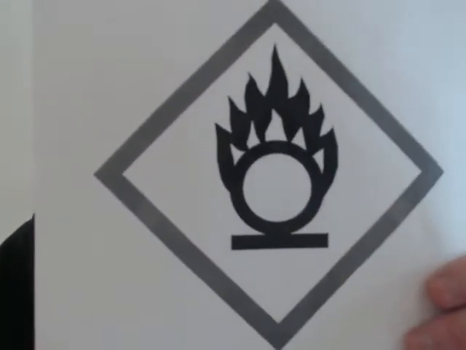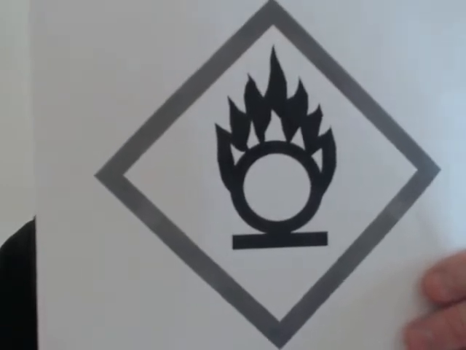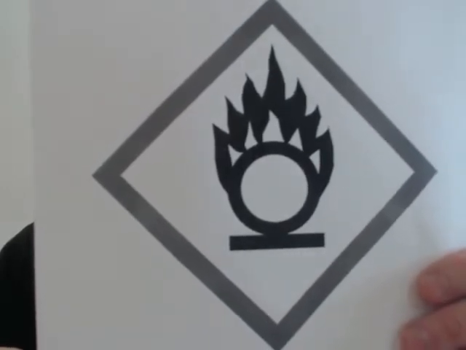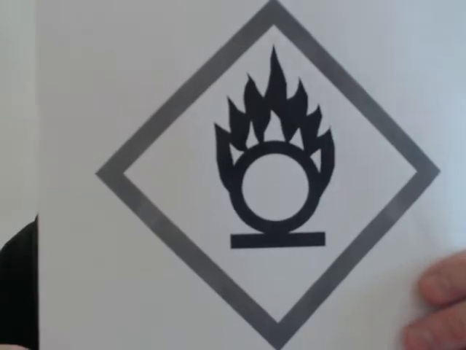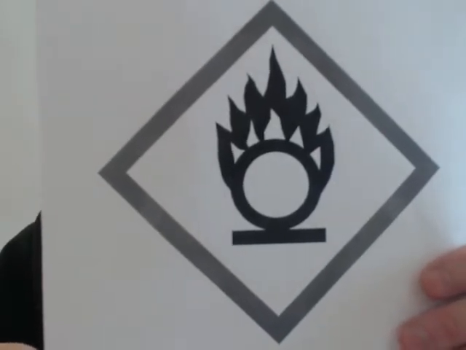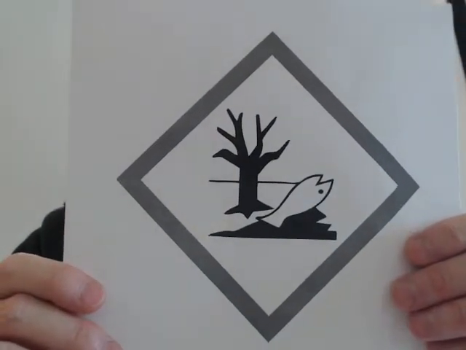This one is the letter O with a fire coming off of it. It means that product is an oxidizer. You would have this on a cylinder of oxygen, for instance. And if you poured pure oxygen onto a fire, the fire would get bigger, and the oxygen acts as an oxidizer. Here's one for the environment. Don't pour that product into the drains.